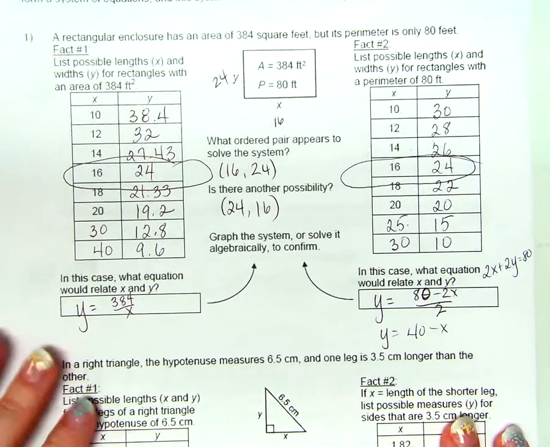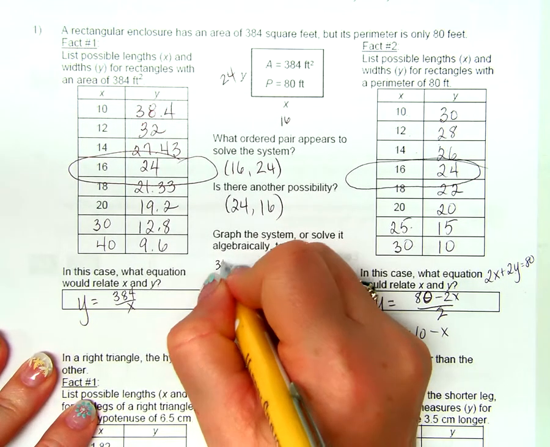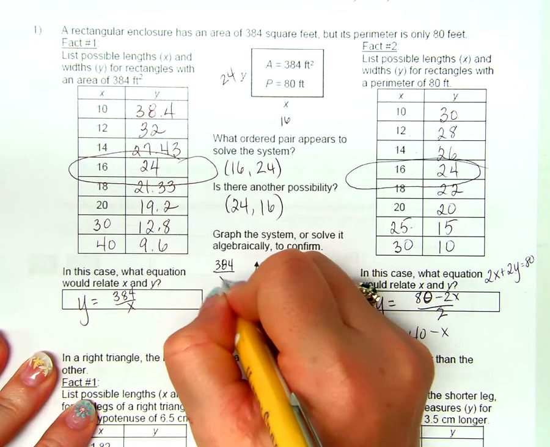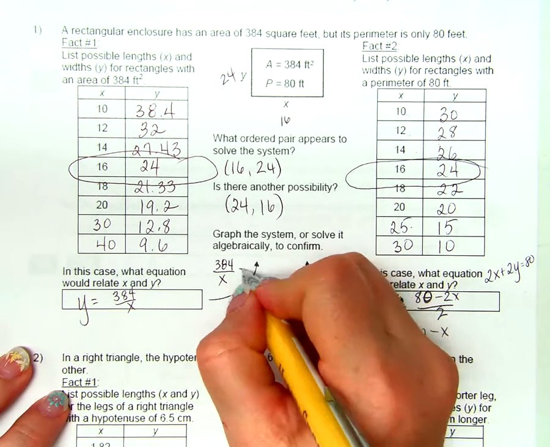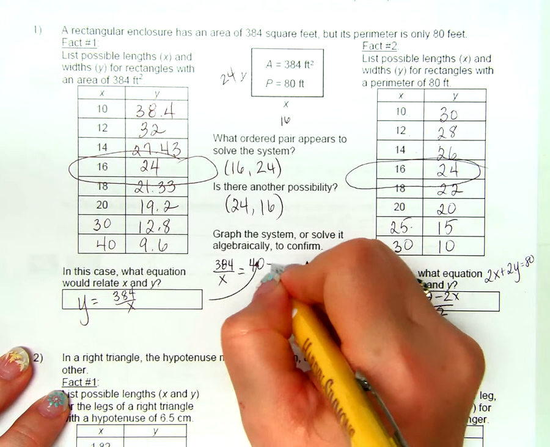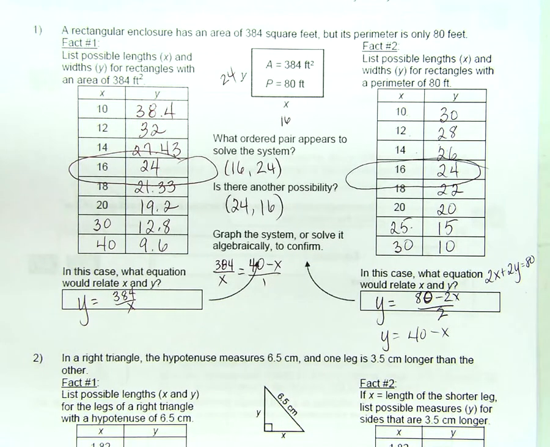Write, Sierra, like for a moment. 384. I'm sorry, Sierra, you're writing injustice. That's really big. Okay, I apologize. Equals 40 minus x over 1. Say again? She has little eyes. She's exactly the size that God made her, which makes her perfect.